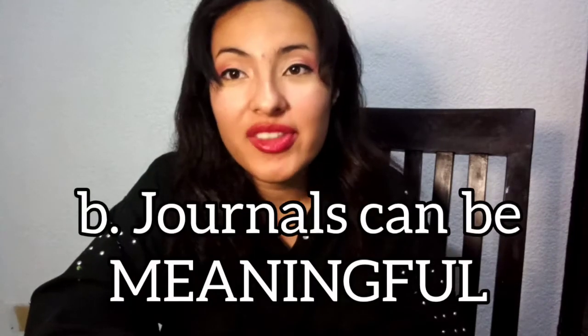Another advantage, and one that is very important, is that the journals can be meaningful. They can become really meaningful for students if you choose the correct prompts. Prompts that are trendy, prompts that are engaging, things that are about them. Don't put them to write about politics, about Donald Trump, about South Korea, North Korea.